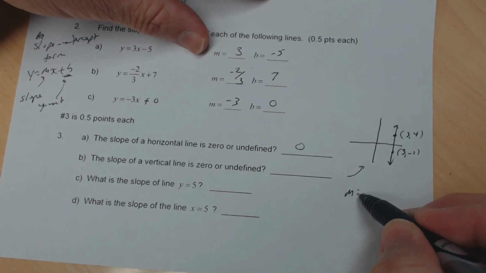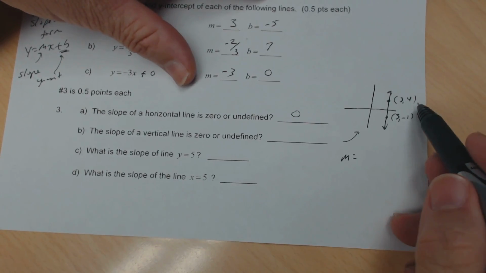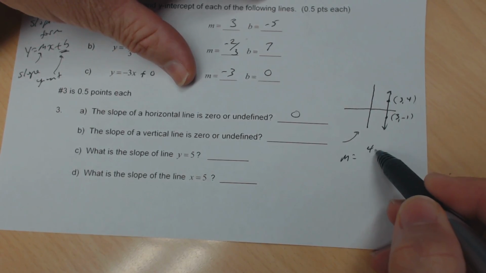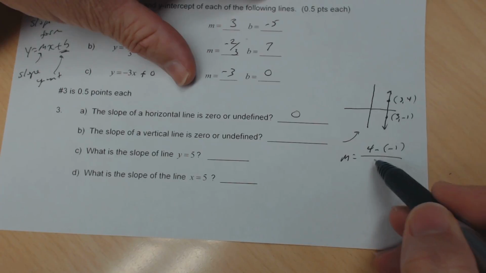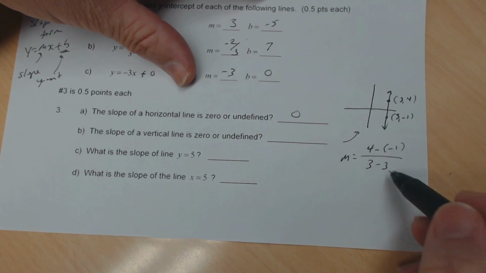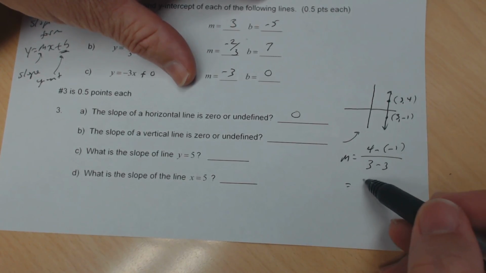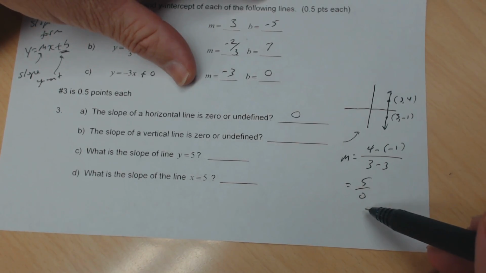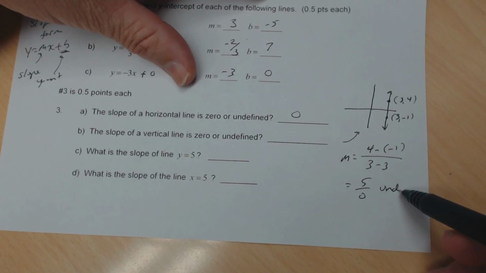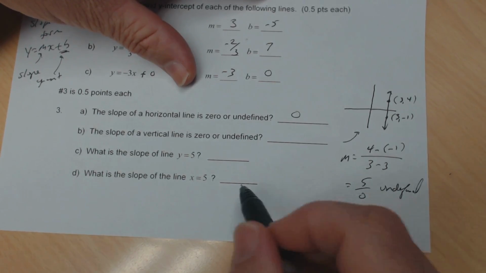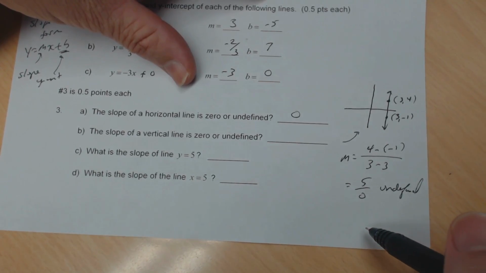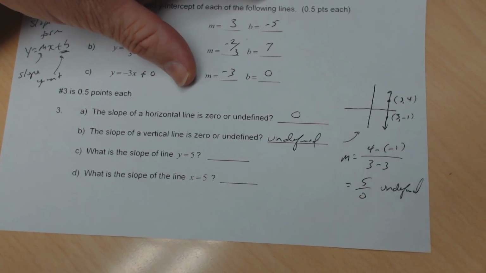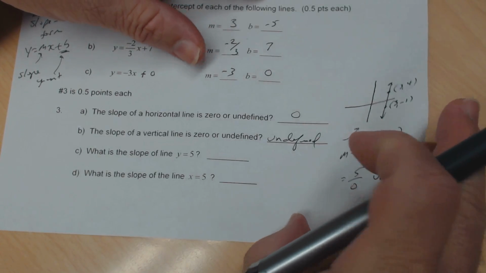And if I use the slope formula to deal with this, let's start with 4 as y2. So you say 4 subtract negative 1, divided by 3 subtract 3. Well, the numerator is 4 plus 1, which is 5. The denominator is 0. Well, remember, you can't ever divide by 0. Dividing by 0 is undefined. And if you put this in your calculator, you get an error. So the answer here is undefined. So the slope of a vertical line is undefined. The slope of a horizontal line is 0.